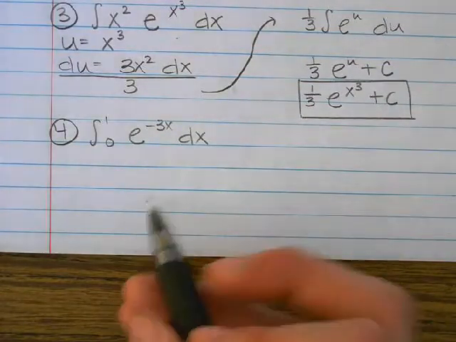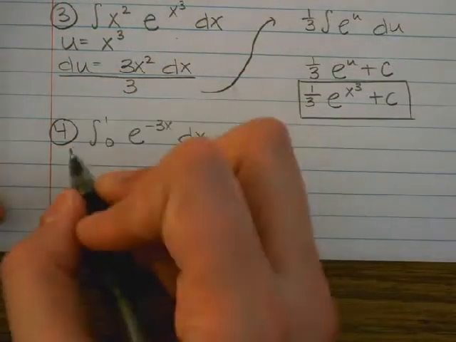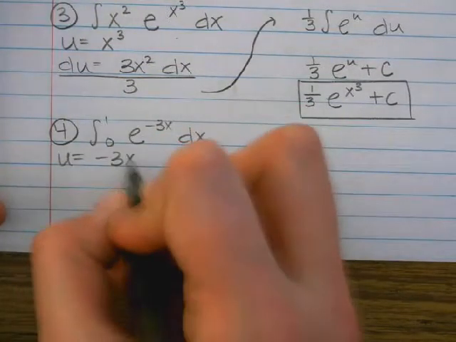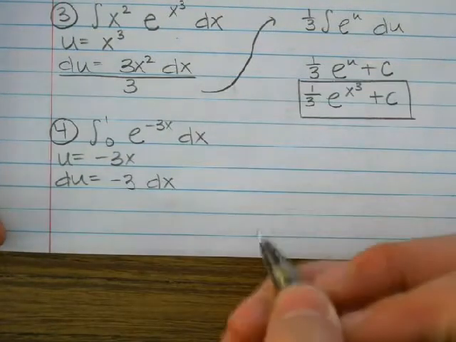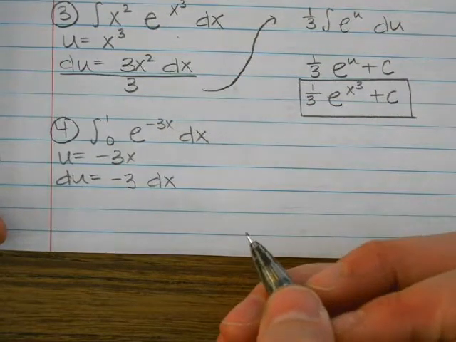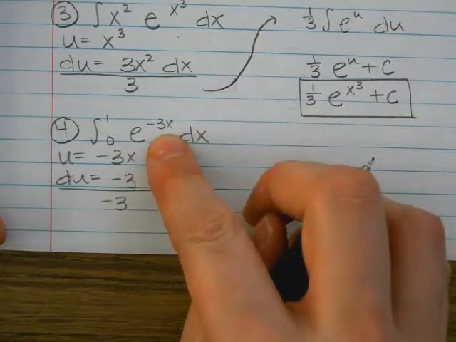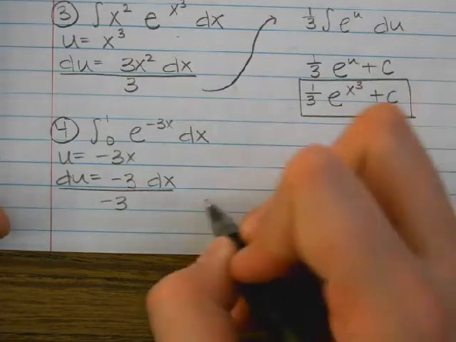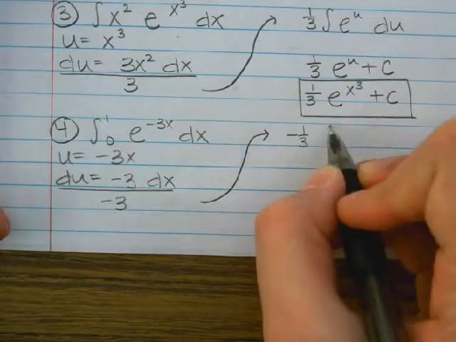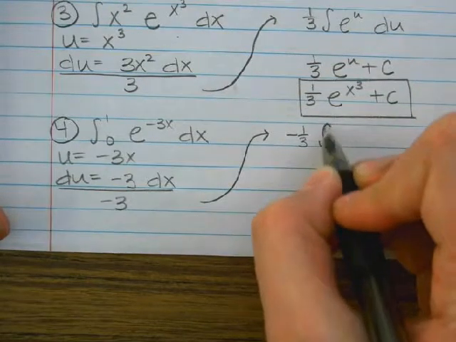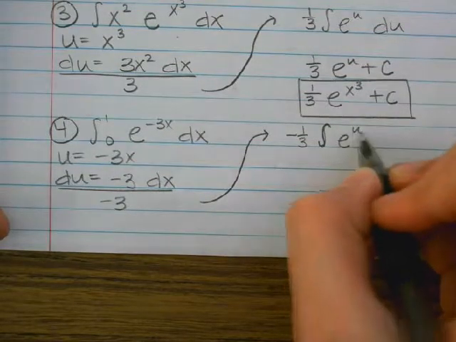So for this one, can you guys recognize what u would be? Negative 3x. And what's du? Negative 3 dx. And do we see the negative 3 there? Nope. We see the negative 3 from the u, but we don't see it from the derivative. So that means that we've got a negative 1/3 in the front, and we're taking the integral of, what are we taking the integral of? e to the u du.